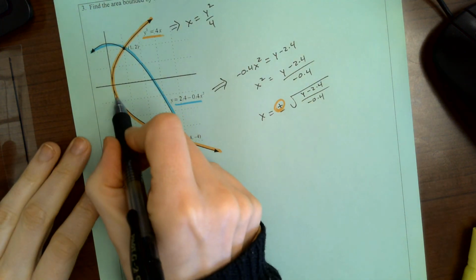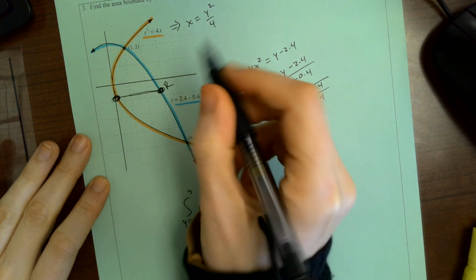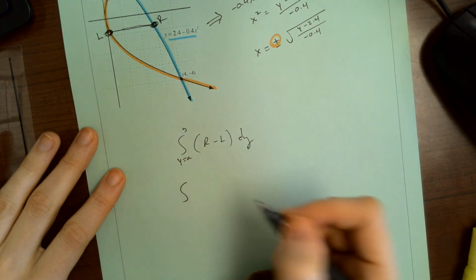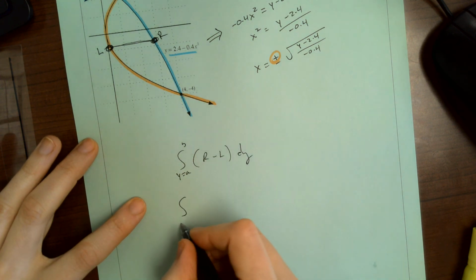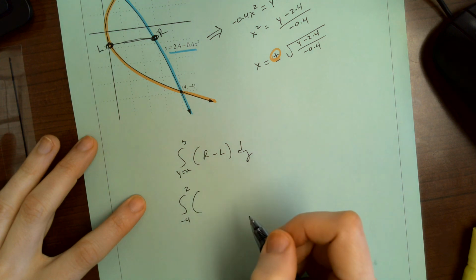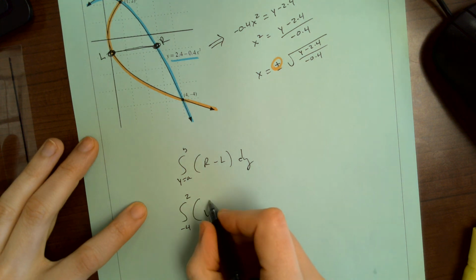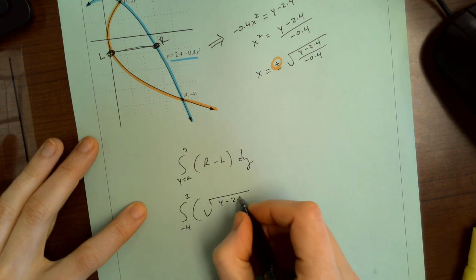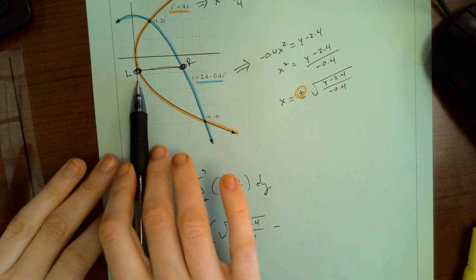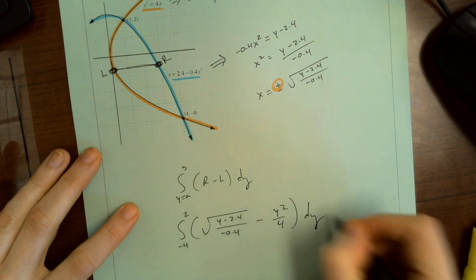Then you draw a little horizontal line. That's the right graph, that's the left one. And then you go the integral. The lowermost y is negative 4, and the uppermost y is 2. The right function, this blue one, is radical of y minus 2.4 over negative 0.4, minus the left one, the orange one, y squared over 4, dy.